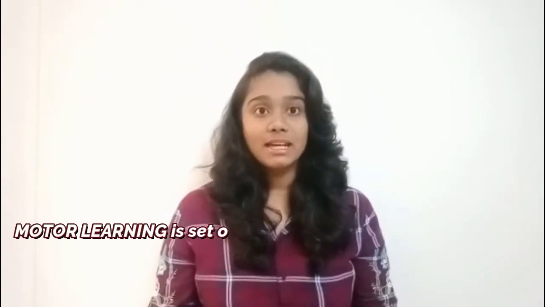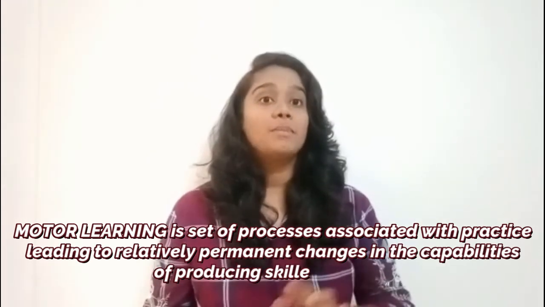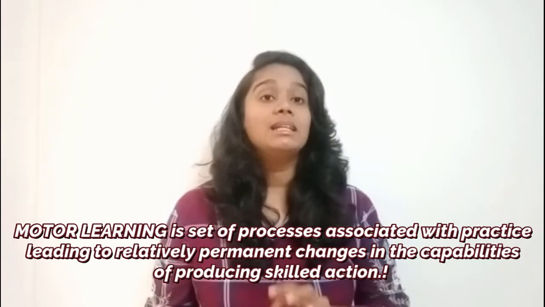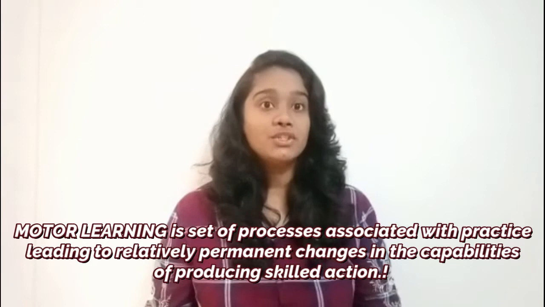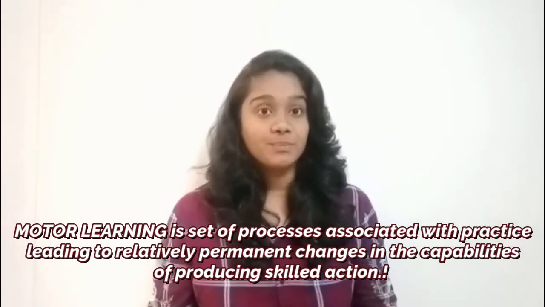The definition of motor learning is more concise and more directed towards learning any skilled activity or any movement. Motor learning is defined as a set of processes associated with practice or experience leading to relatively permanent changes in the capability of producing skilled action.